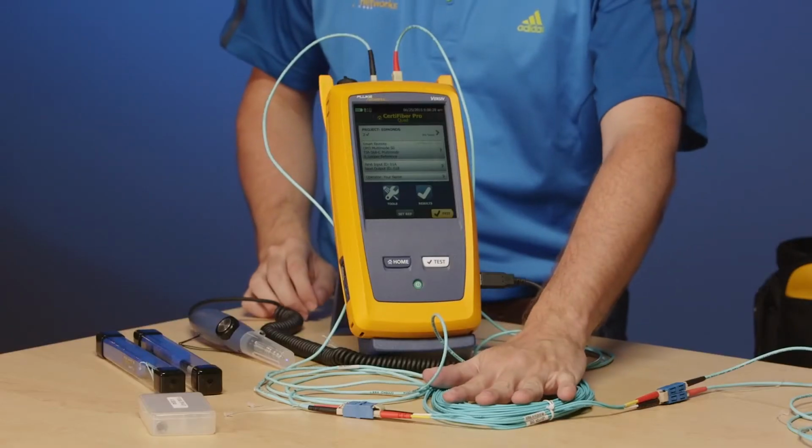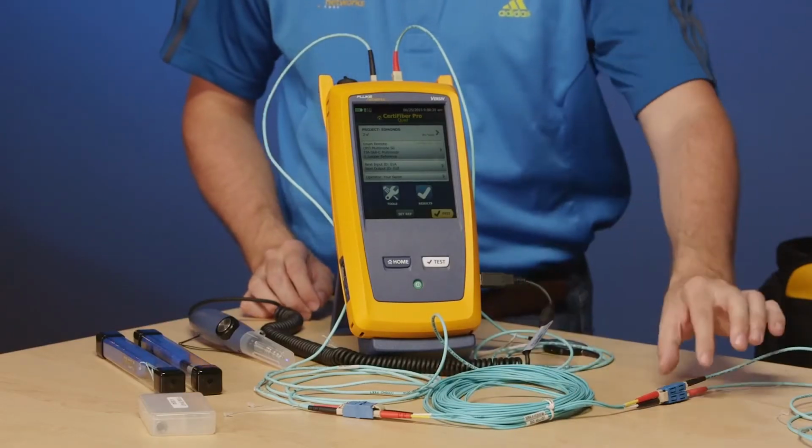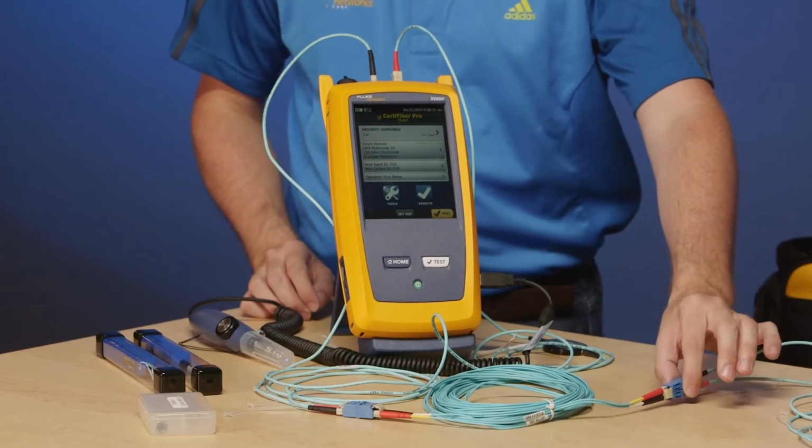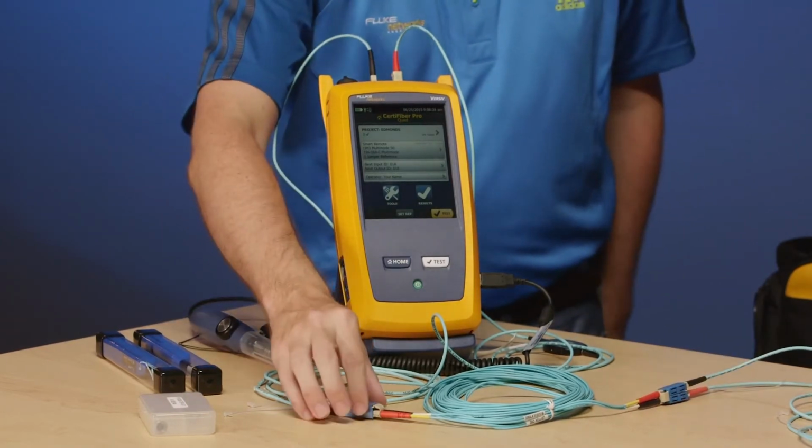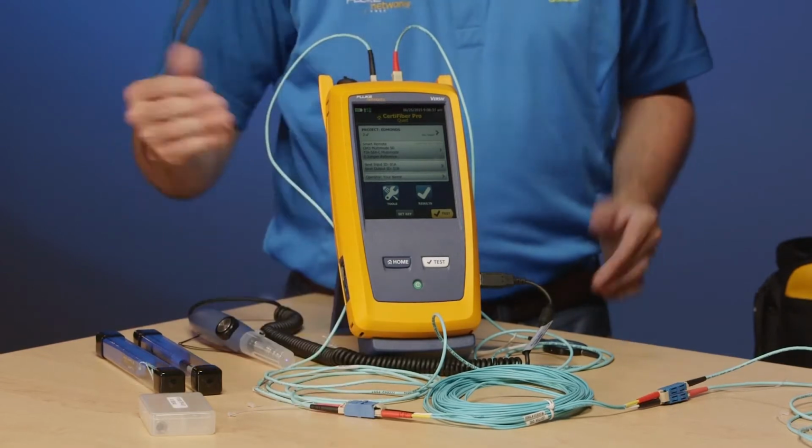Okay, so now that we set our reference and we've set up the tester, we've verified our test reference codes, we're ready to test. In front of me, I have a loop of cable here, and the remote unit is connected at one end here, and the main unit is connected at the other end here. So I'm ready to test.